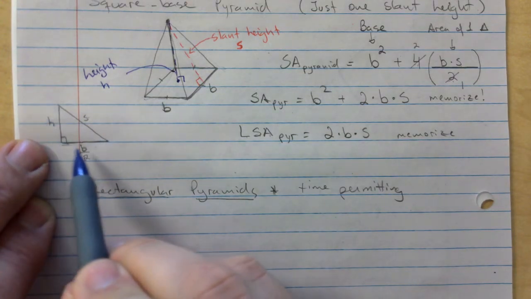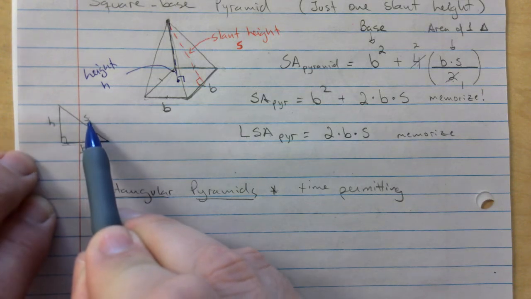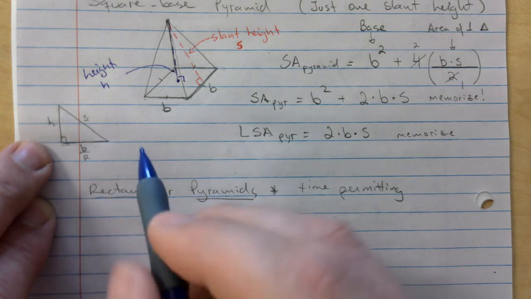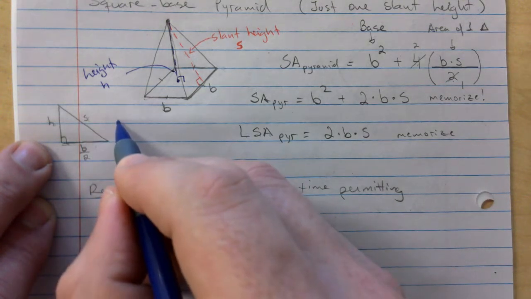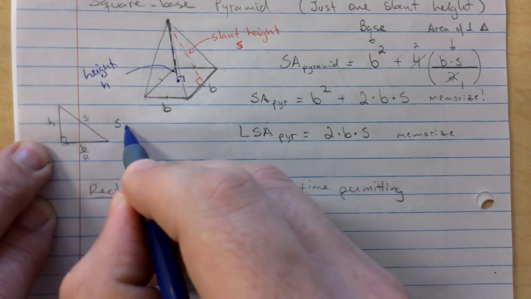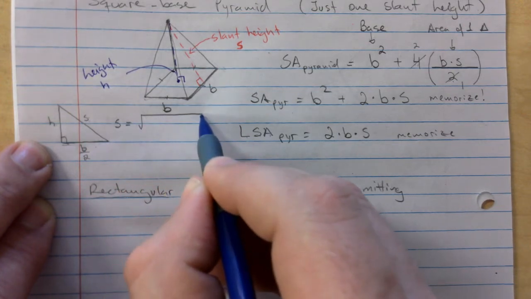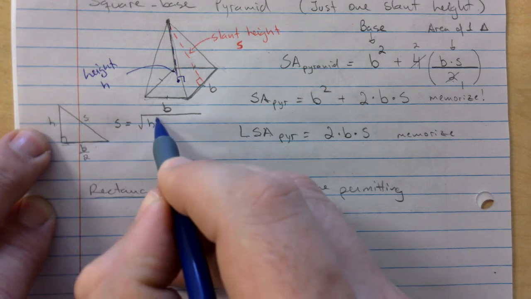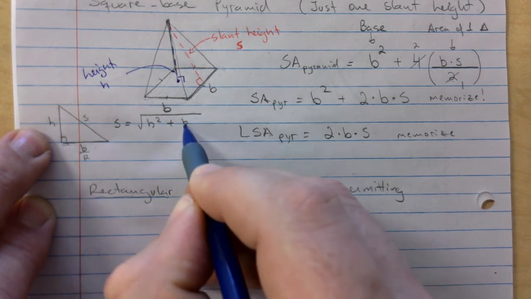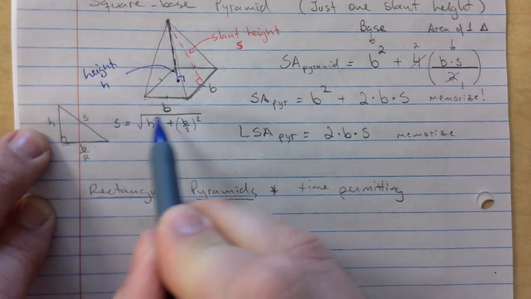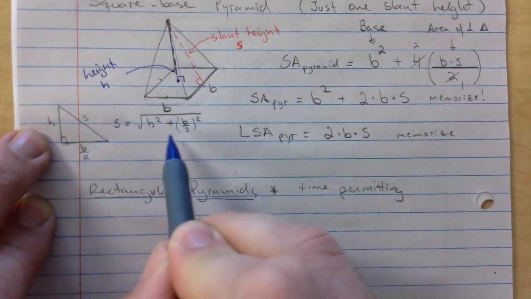This is what you're going to use to find the slant height. You're going to need the slant height if it's not given. So slant is going to be the square root of h squared plus b divided by 2 squared. And this comes from the Pythagorean theorem.